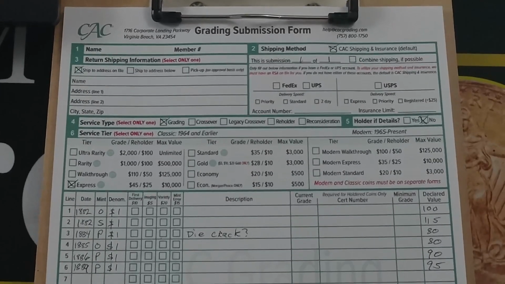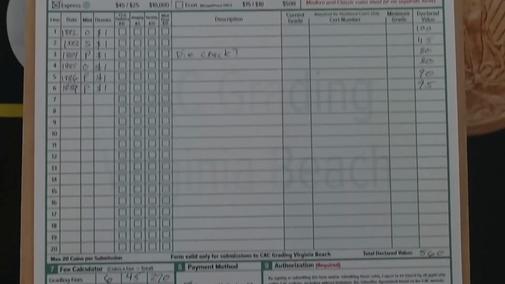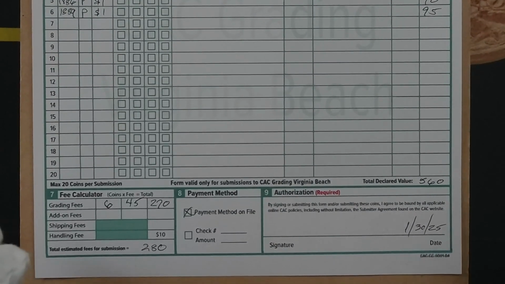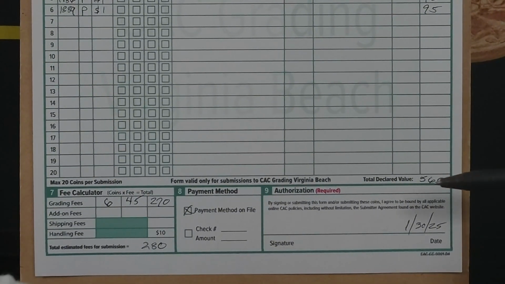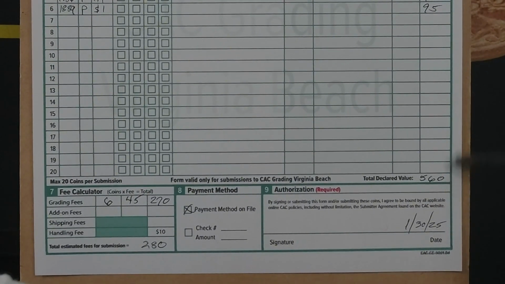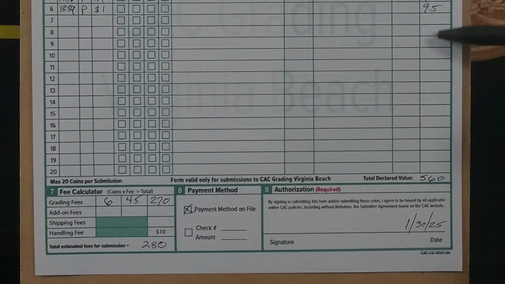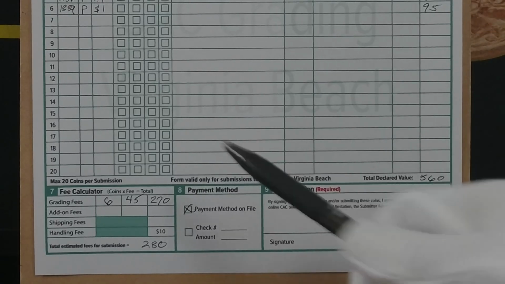Okay. The next thing you will do is move down to the bottom part of this form. Over here, you will specify the total for your declared value. So for all of the values that I had given up here, they total $560.